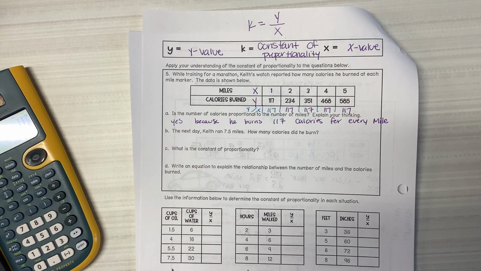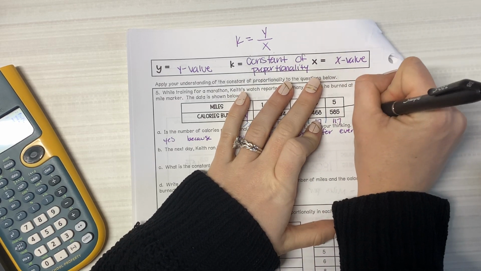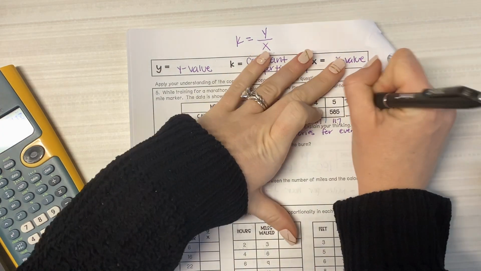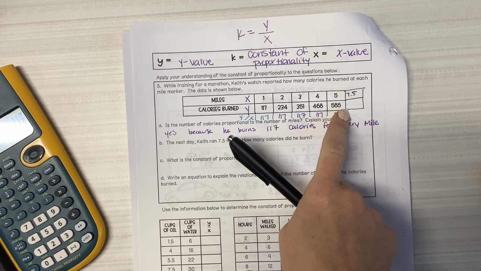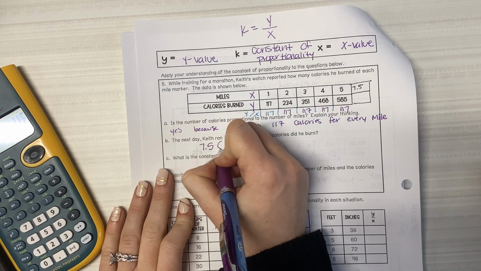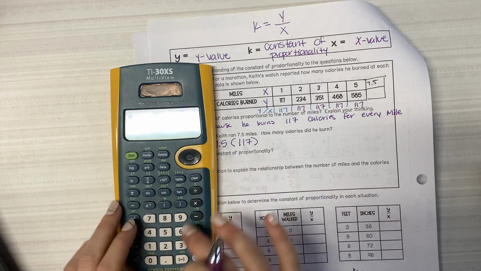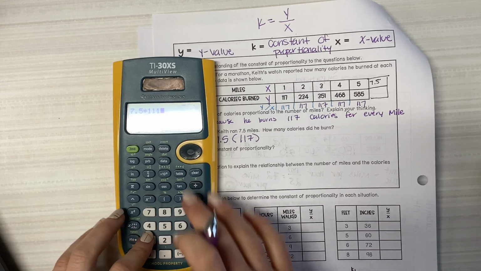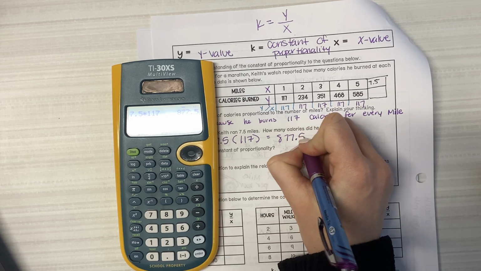All right, so it says, the next day Keith ran 7.5 miles. How many calories did he burn? Well, we can use that, right? I could extend my table. 7.5. So if I take the number of miles times that unit rate, it's going to give me the number of calories he burned. So we're going to do 7.5 times 117. It's going to be 877.5 calories.